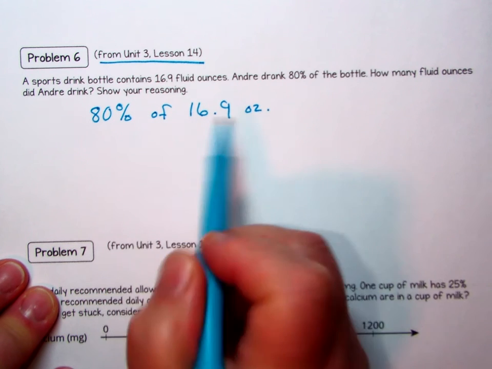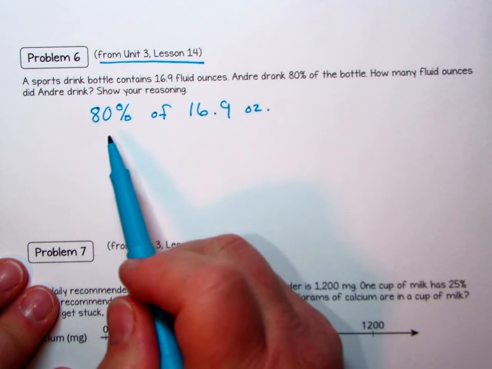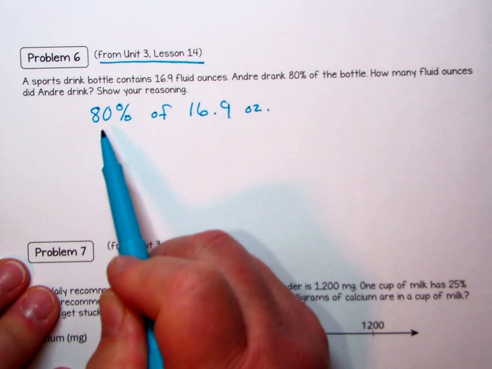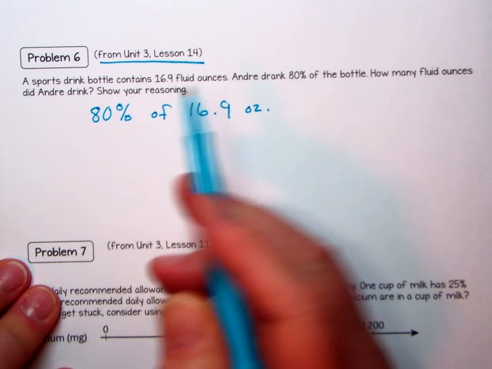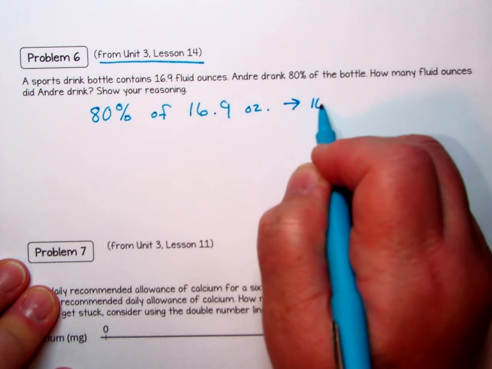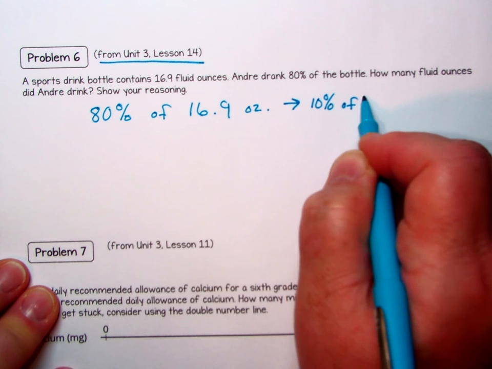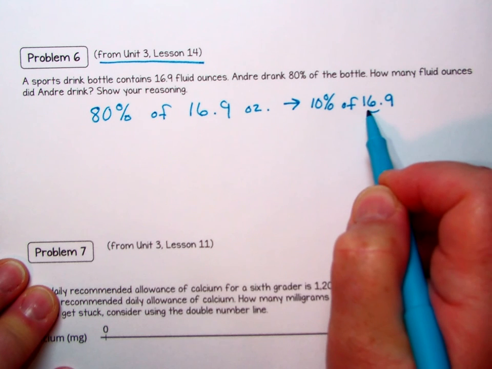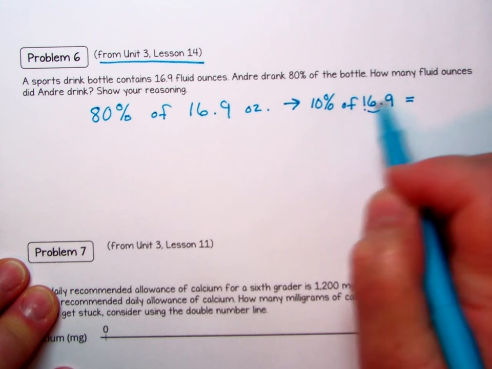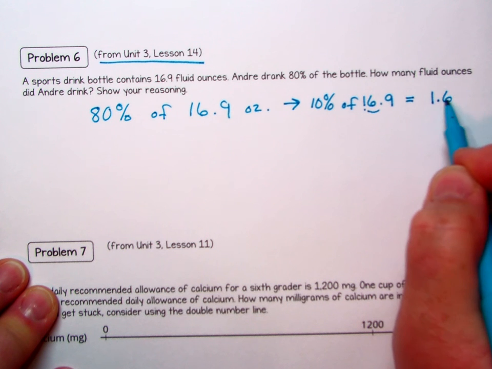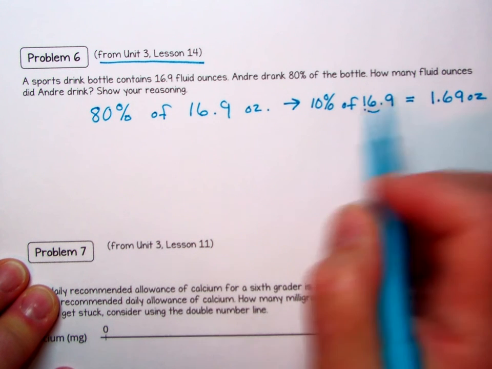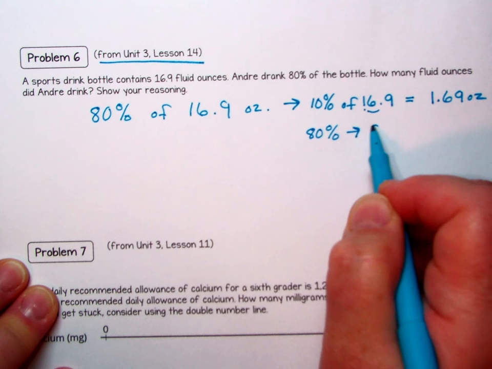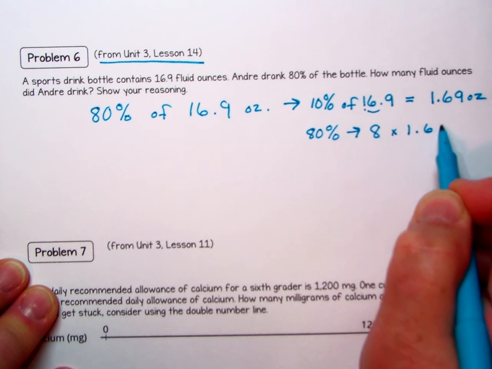So a whole bunch of different ways you could solve this. One is you could find 10% of 16.9 and then multiply that by 8 to get 80%. So 10% of 16.9, we can find 10% of something by just moving the decimal point one place to the left. So 10% of 16.9 would be 1.69 ounces. So 80% will be 8 times 1.69.